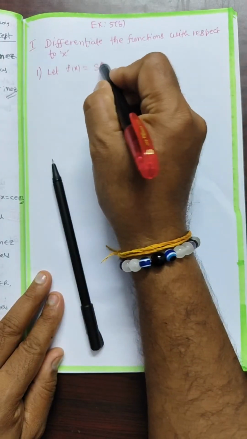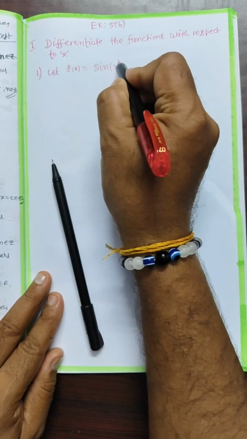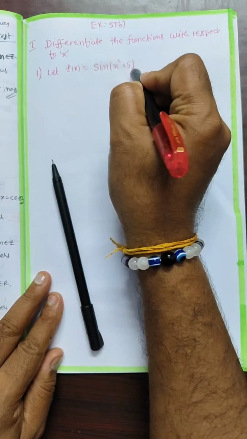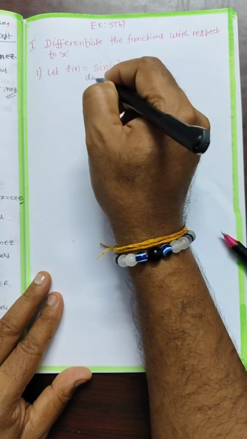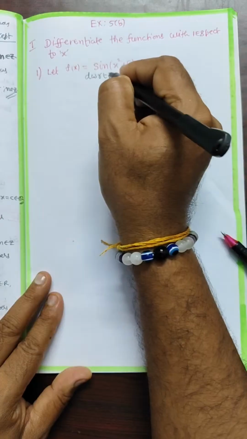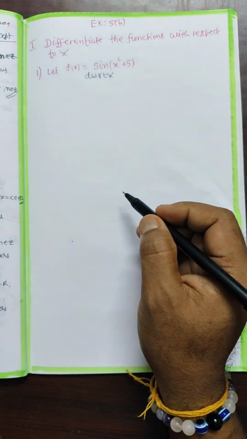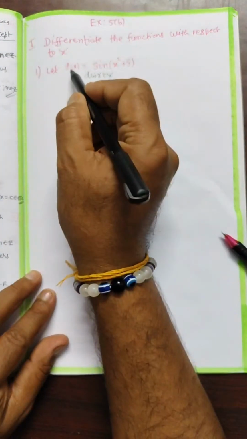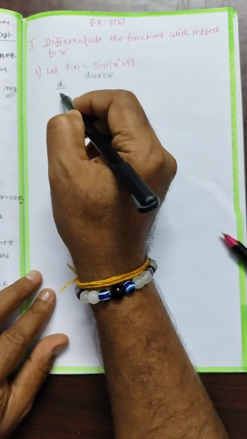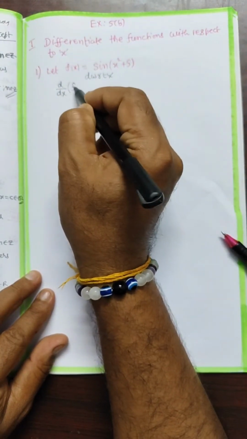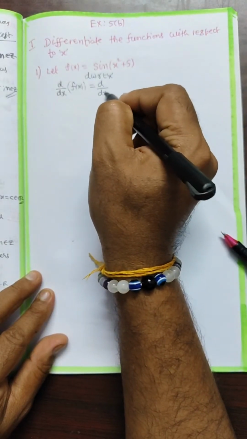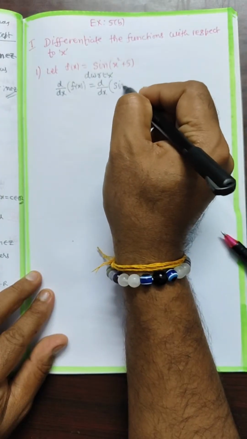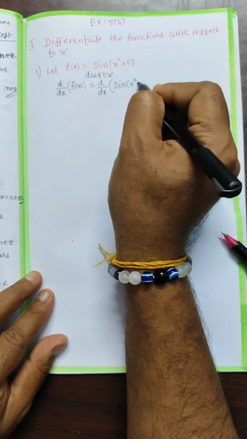sine of x square plus 5. To solve this type of problem, differentiate with respect to x. DWRTX means differentiate with respect to x. F of x, if you differentiate like this, d by dx of f of x. So d by dx of sine of x square plus 5.